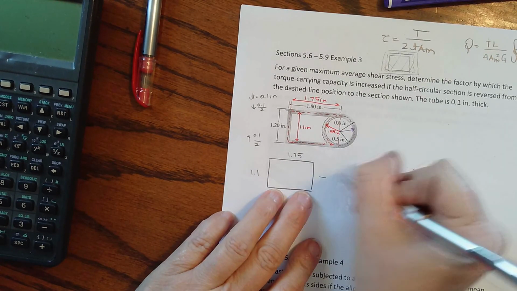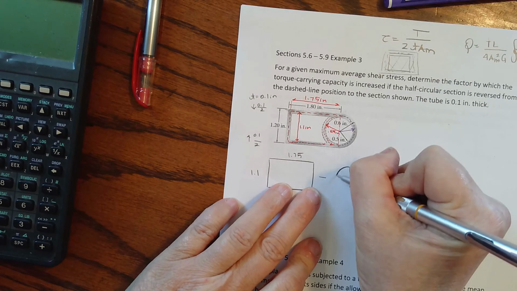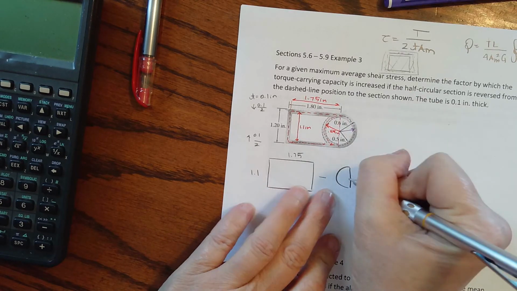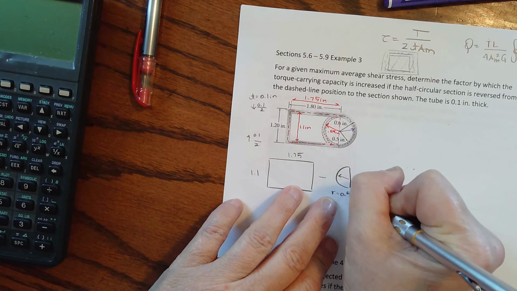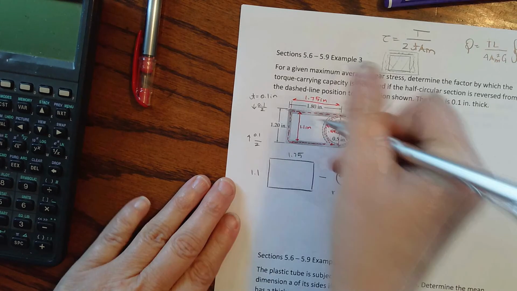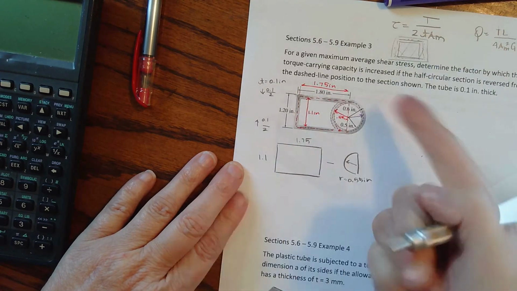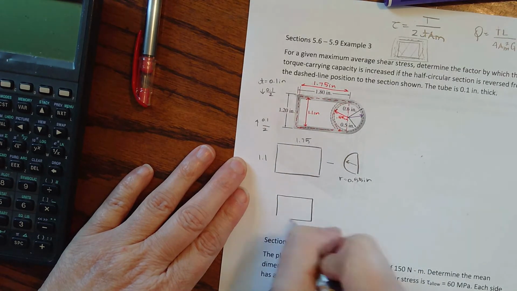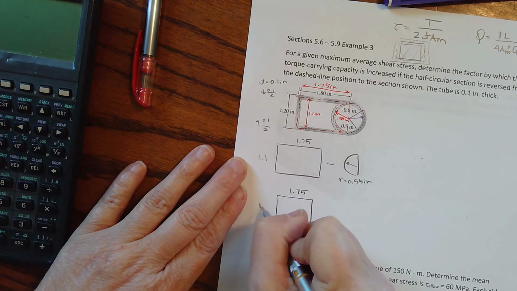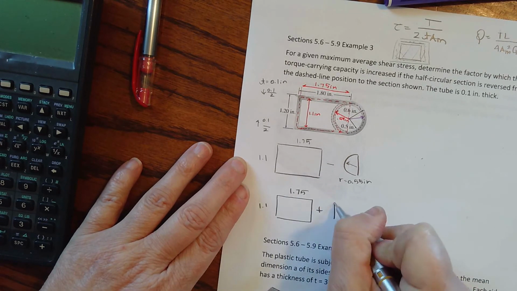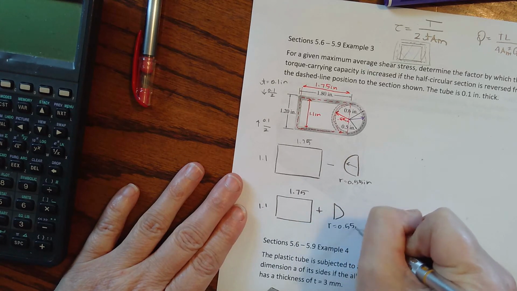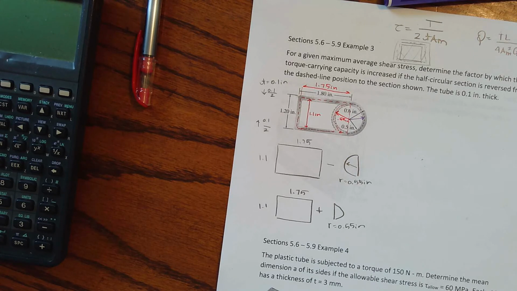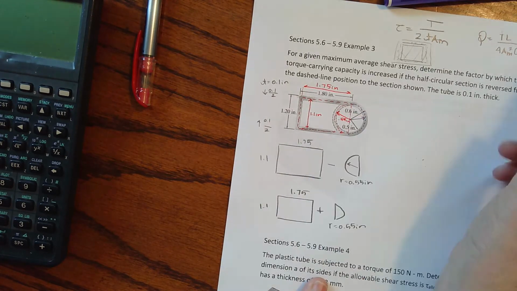Area in minus that area that comes out from the circle. And here, my radius is 0.55 inches. If I pop that half circle out, I'm still going to have that square of 1.75 by 1.1, but this time I'm going to be adding that additional area, radius of 0.55 inches.